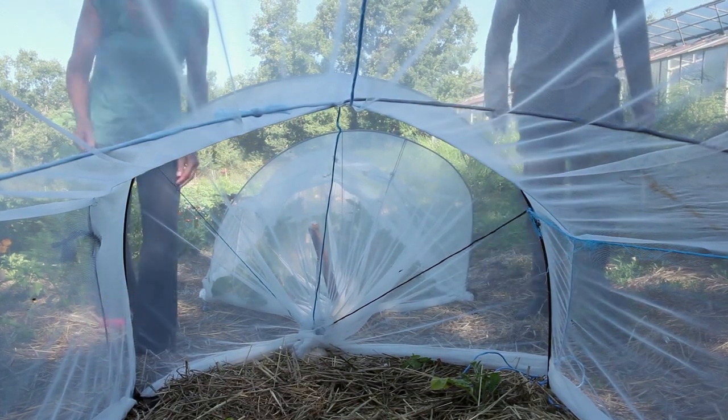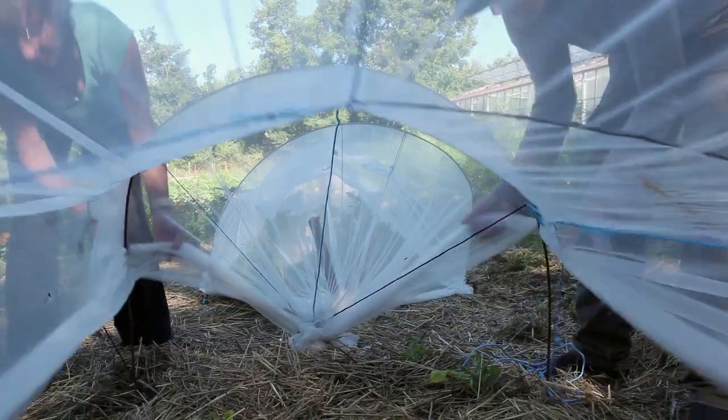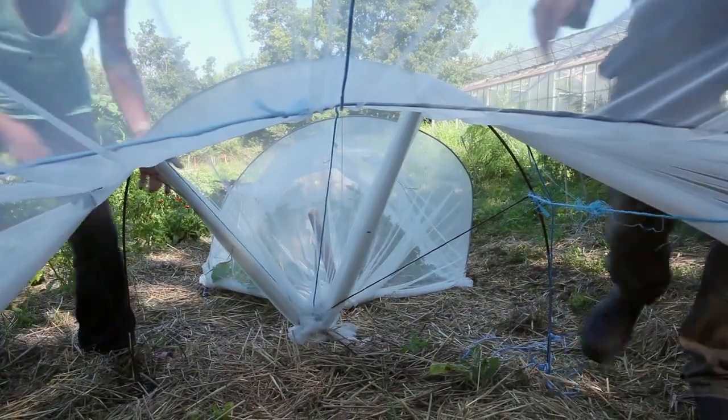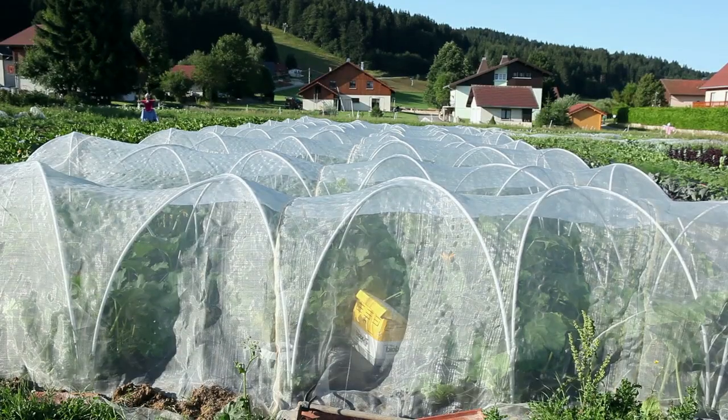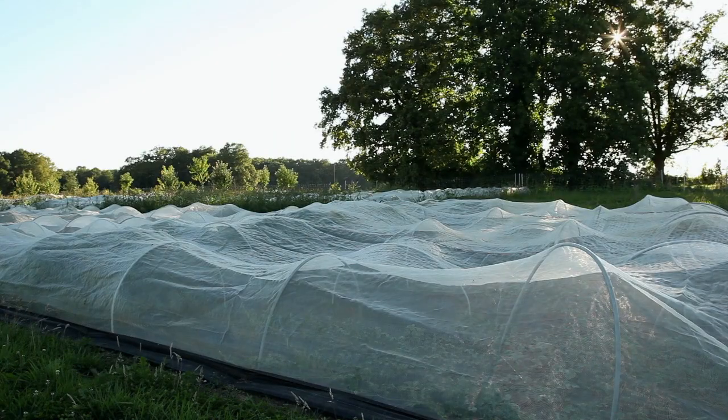The varieties can also be isolated by alternately opening and closing mosquito nets, or by placing a small hive with insects inside a closed mosquito net. For this technique, see the module on isolation techniques in the ABC of seed production.